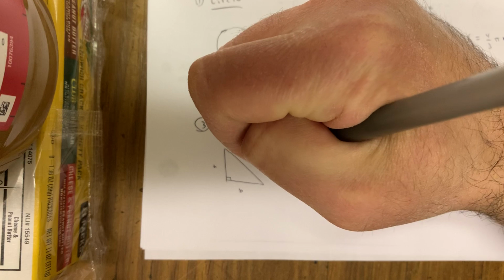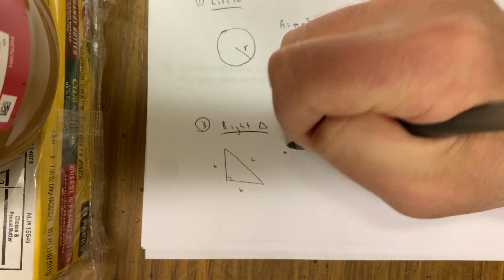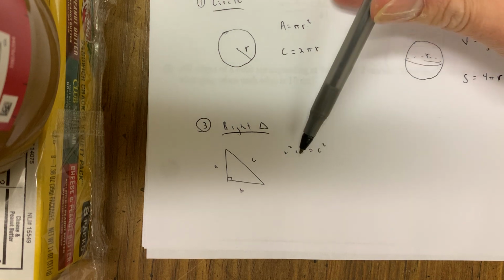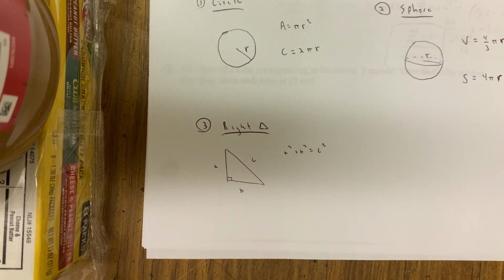So I'll call this A, B, and C for the sides. And look, believe it or not, the most important formula you could use to relate the 3 sides of a right triangle, A squared plus B squared equals C squared. And it's lovely because even though the left-hand side is multivariable, there's 2 variables, they're connected by addition, and we could break up derivatives over addition or subtraction.